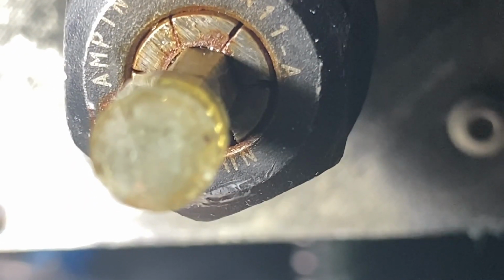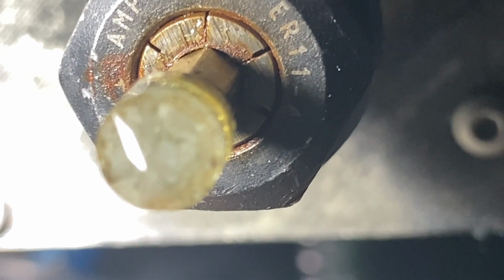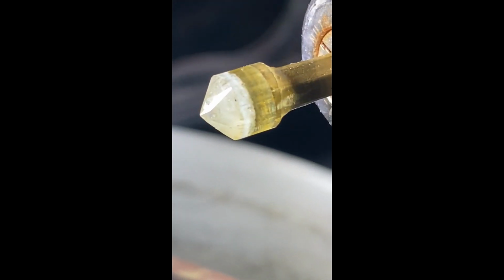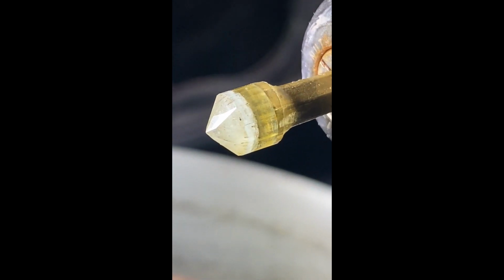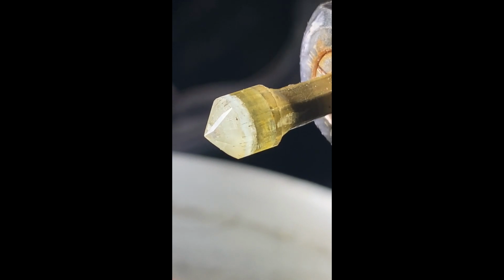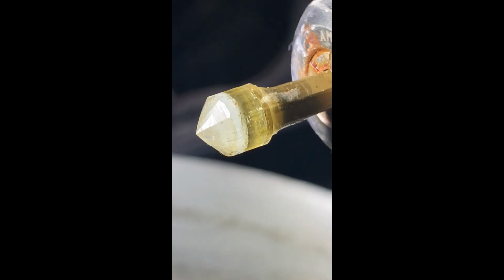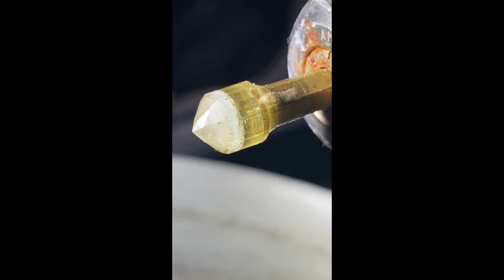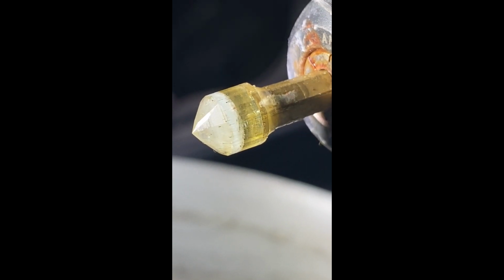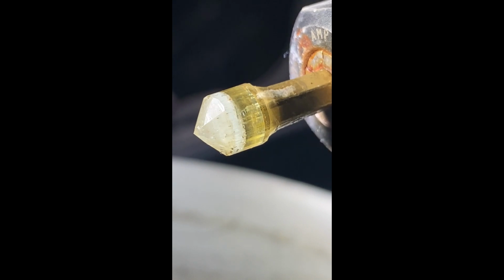And I have not taken the dop out of the chuck yet to fix that off-center problem we're having, but I will here in a second.